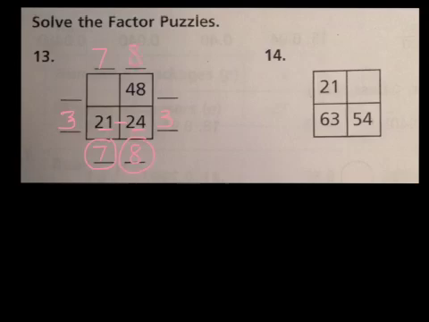Now we just keep going around the factor box. What do I multiply by 8 to get to 48? Or I could say 48 divided by 8 is what? And we know that that is 6. And then I'm going to bring my 6 to the other side. And now because I have the box left, I have to take these two numbers, multiply them together, and it gives me my last box.